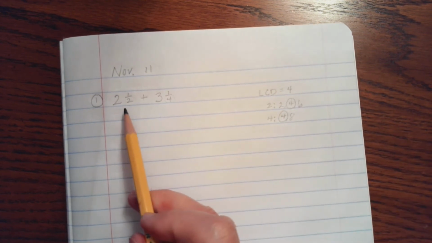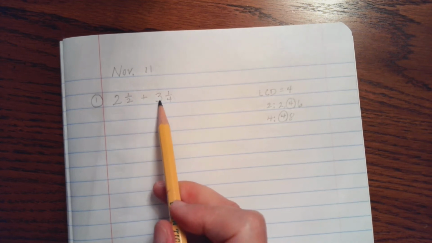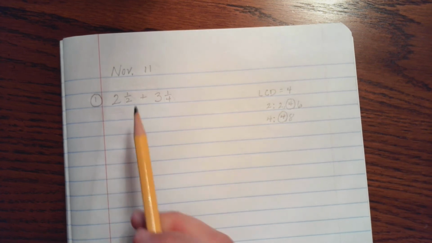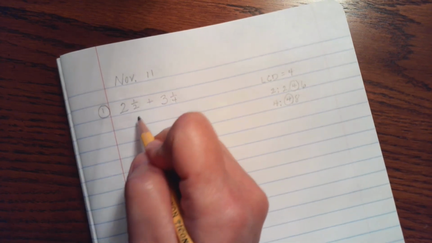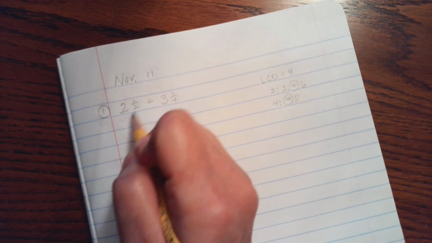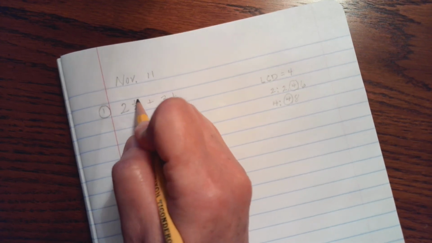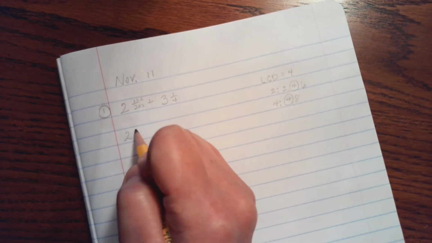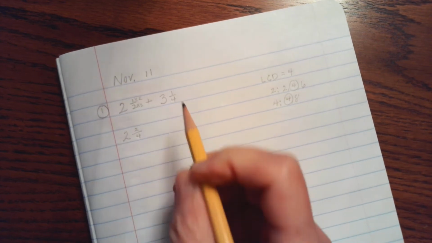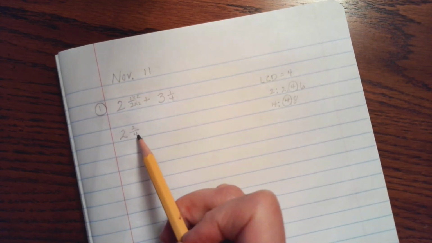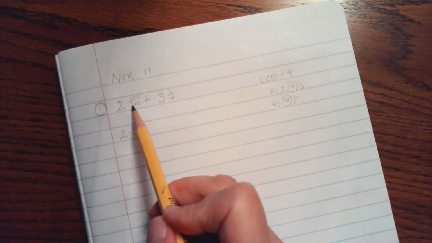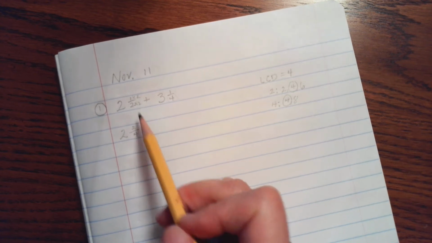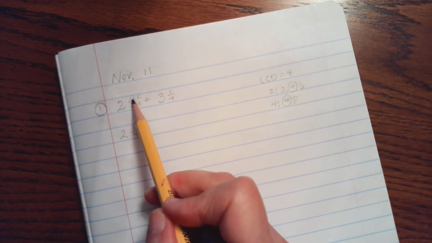So we are going to rename 2 1/2 and 3 1/4, where we have 4 as the denominator for both of these. Okay, so 2 1/2, we're going to rename that as 2 2/4, because since our denominator is 4, we had to multiply the original denominator 2 by 2 to get 4, and you need to do the exact same thing to its numerator.